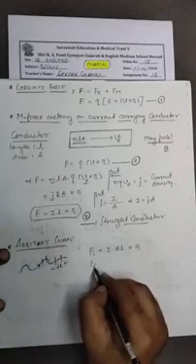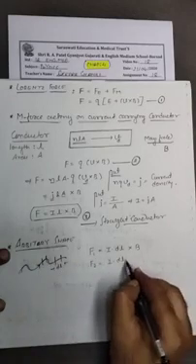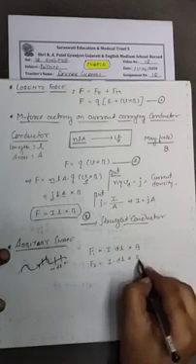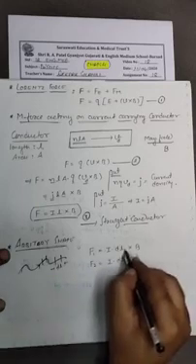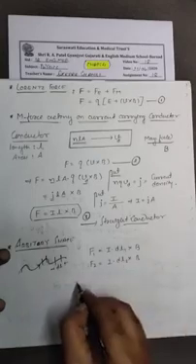So F2 is equal to I dl cross B, as for the first part. Let us take dl1 and dl2.